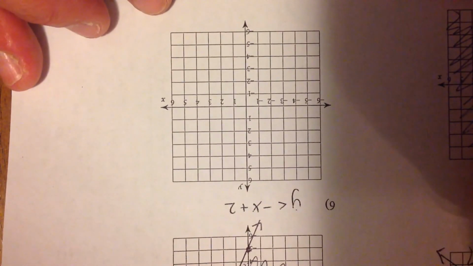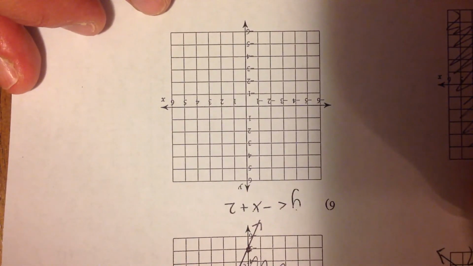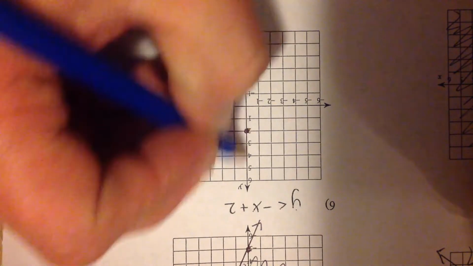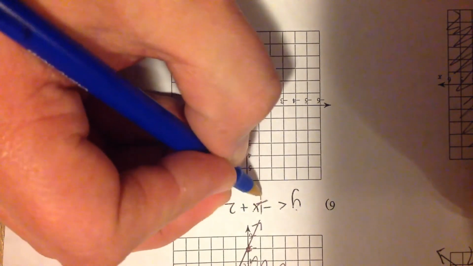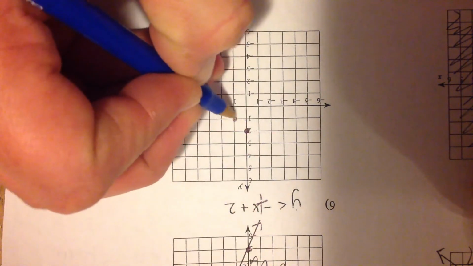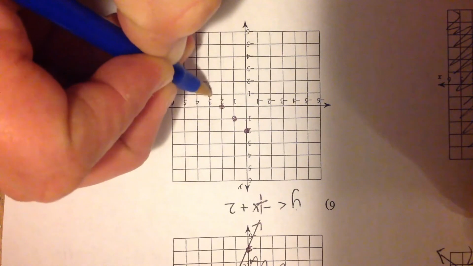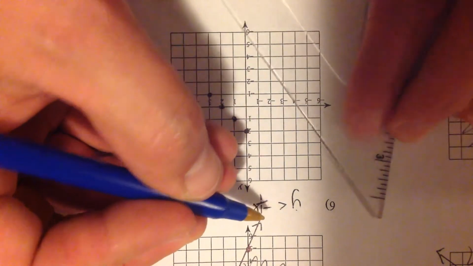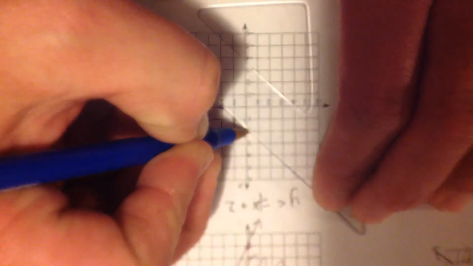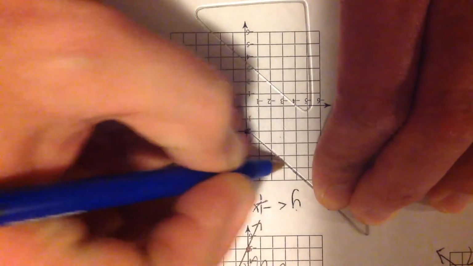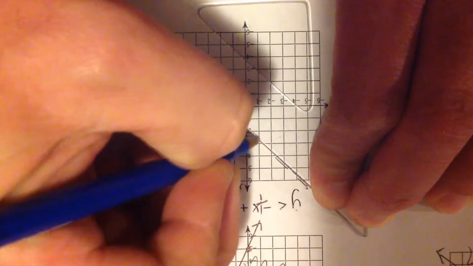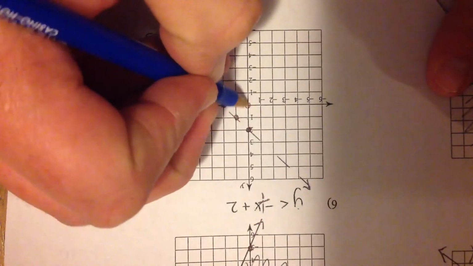And our last graph, y is less than negative x, or the opposite of x, plus 2. I start at my y-intercept, which is 2. My slope is negative 1 over 1, so I go down 1 and to the right 1, down 1 and to the right 1, down 1 and to the right 1. My inequality does not have an equal under it, so that means it's a dashed boundary line. And we can test 0, 0 because it's not on the line.